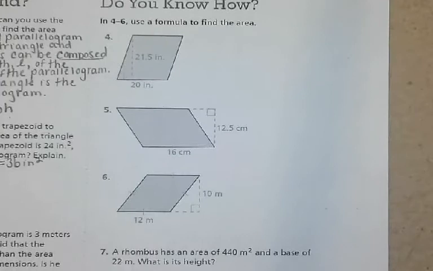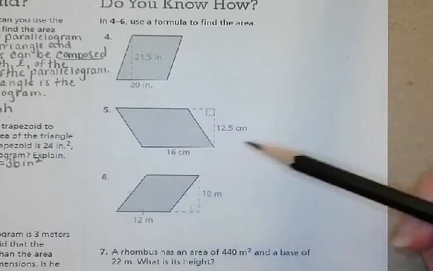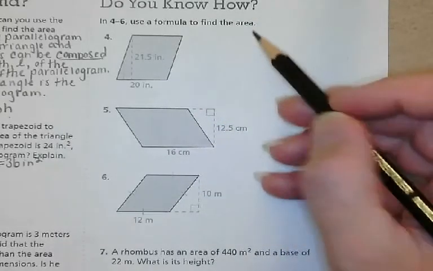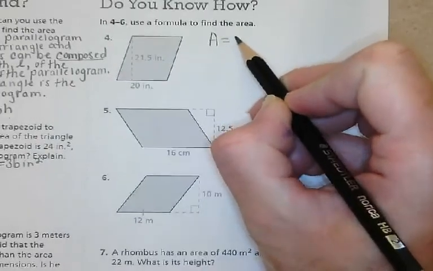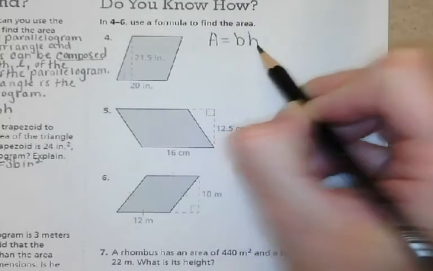Okay. Under the practice problems, I'm going to do question 4 and 5 with you, and then give you a few moments to try number 6 on your own. In all 3 of these examples, we are looking at trapezoids, and we're going to use the formula A, area, equals base B times the height H.